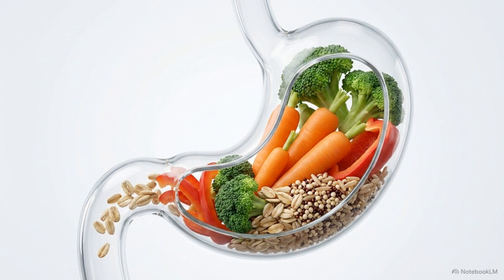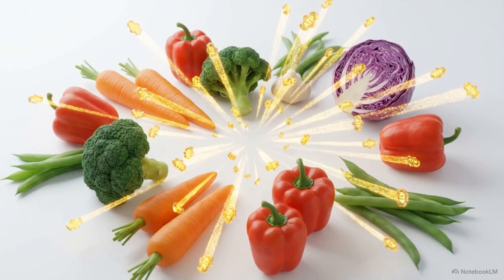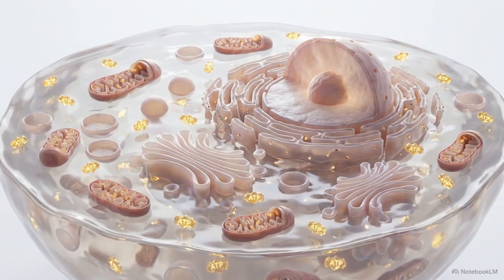Nutrition gathers raw materials, but food sitting in your stomach provides zero functional power. The chemical dismantling that converts those materials into usable energy happens during a different process, respiration. The real work begins deep on the cellular factory floor, within the cytoplasm.